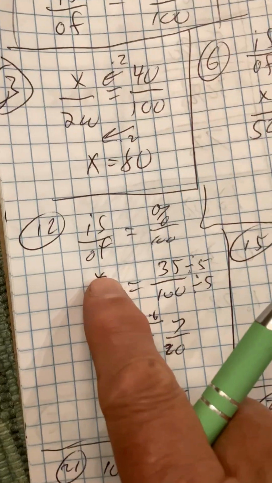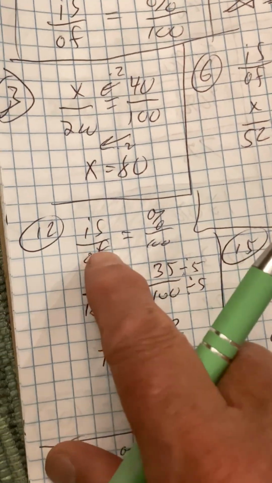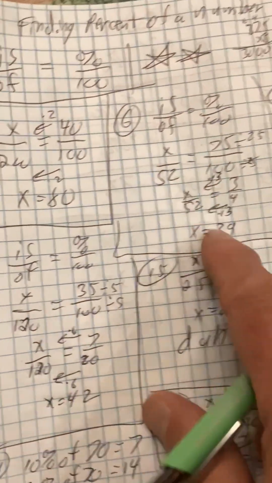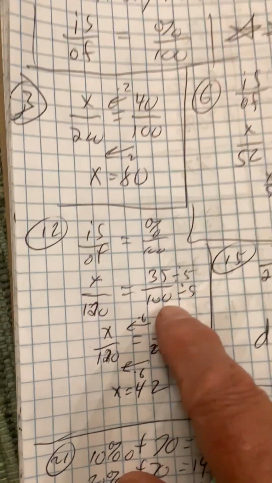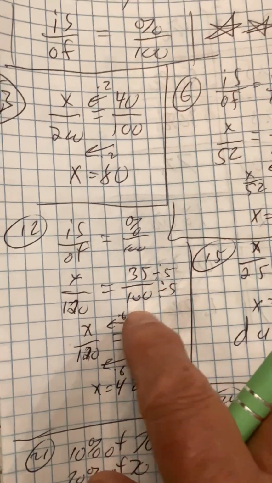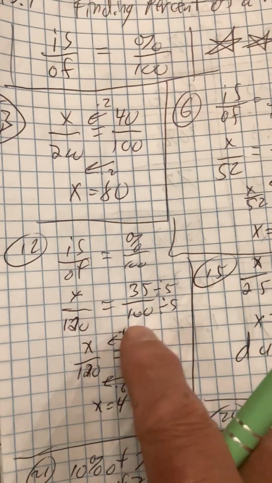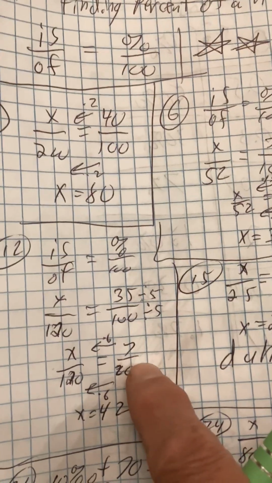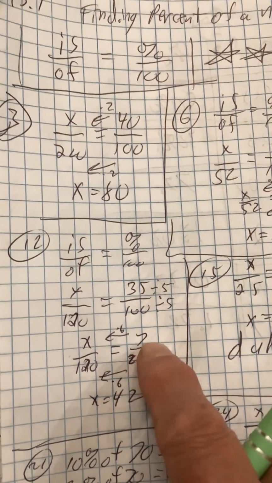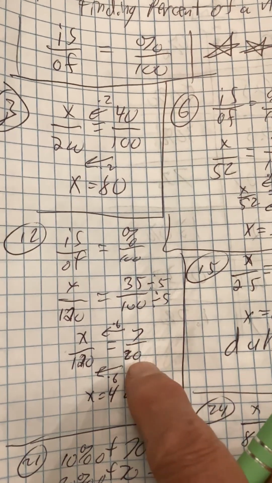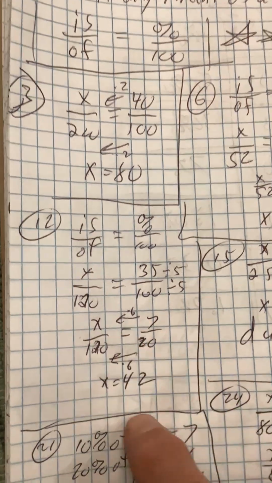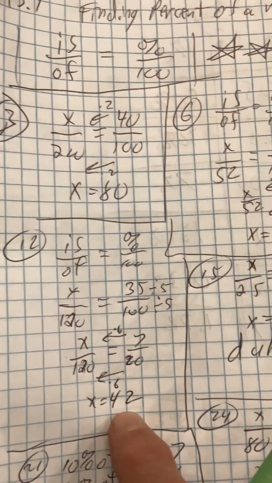Number 12, 30. Here I wrote is over of equals percent over 100. I'm not going to write it every time; I'll write it every 2 or 3 times. So 35 over 100 is, I don't know, over 120. Okay, well, I want to try and reduce this. Oh, now I can, this is a reduce weasel. I reduce it to 7 over 20, then times 6, so times 6, x is 42.